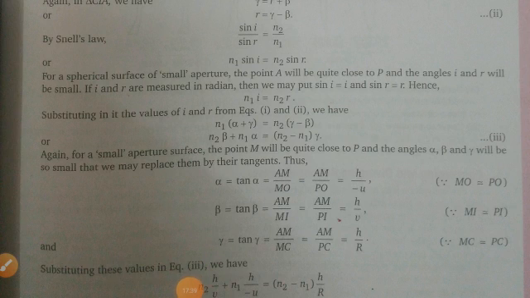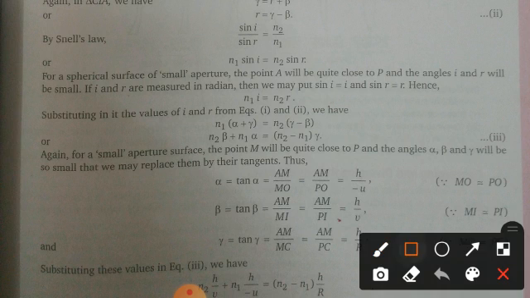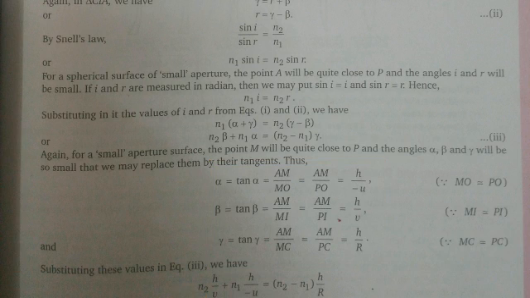Again for a small aperture surface, the point M will be quite close to P, and the angles alpha, beta and gamma will be so small that we may replace them by their tangents. So we consider the tangent here. After solving, alpha equals tan alpha equals AM upon MO, and MO approximately equals PO. So we get H upon minus U. Same thing we do here: beta equals tan beta equals AM upon MI, and in place of MI we can write PI. So we get H upon V, and gamma equals tan gamma equals AM upon MC, or AM upon PC, equals H by R.